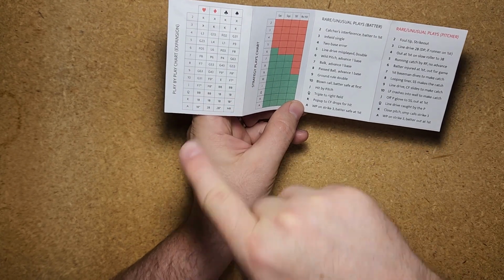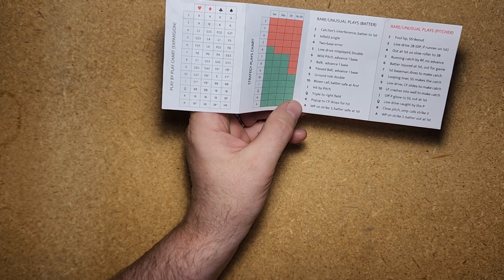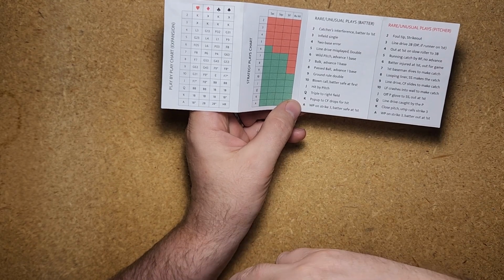But the good part is, when he rolls a queen of hearts or a queen of spades, he hits a home run instead of a single. So it probably does even out in the end.